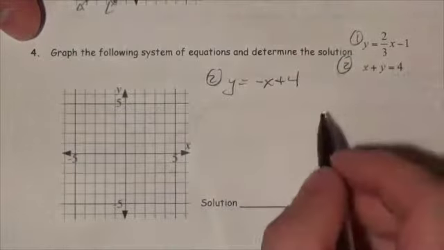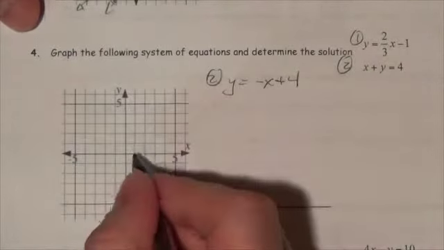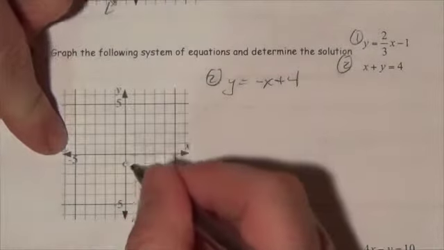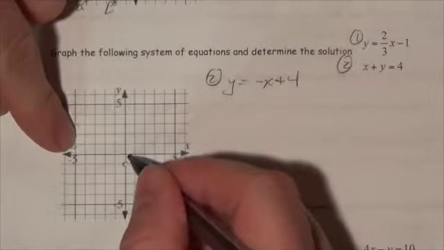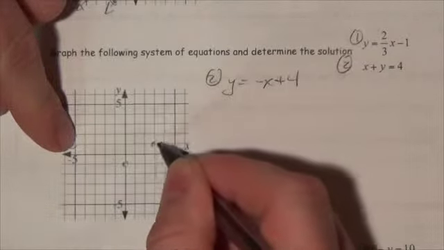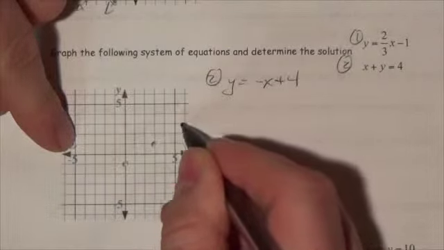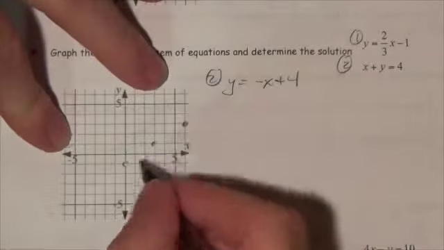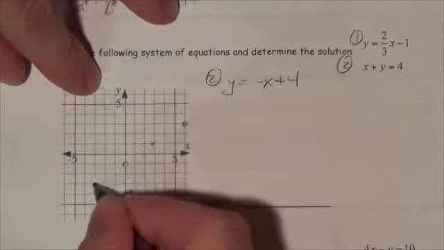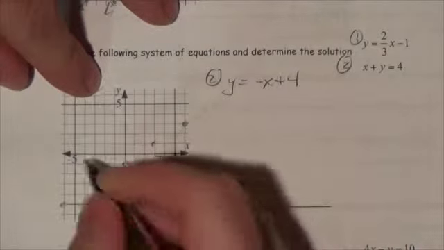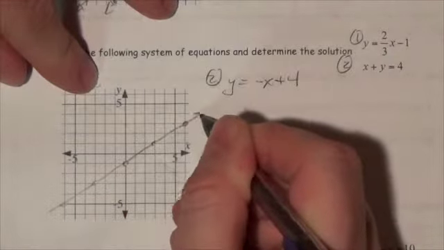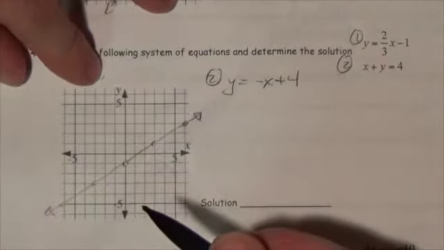Okay, now let's graph these guys here. So the first one has a y-intercept of negative 1 and a slope of 2/3, meaning I start here at the y-intercept. I'm going to go up 2, over 3. Up 2, over 3. I've hit the edge of the graph, so I'm going to go back to my y-intercept and go backwards. So now I go down 2, left 3, down 2, left 3. And now I can connect the dots. It's not a perfect line, but it's pretty good.